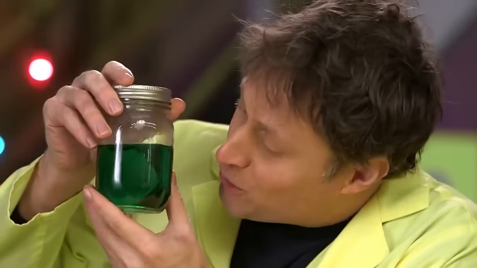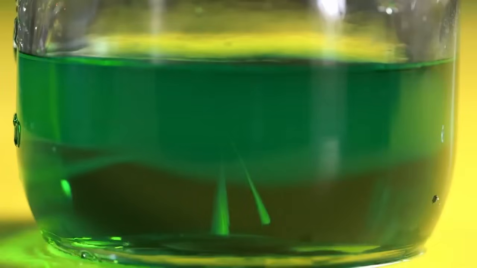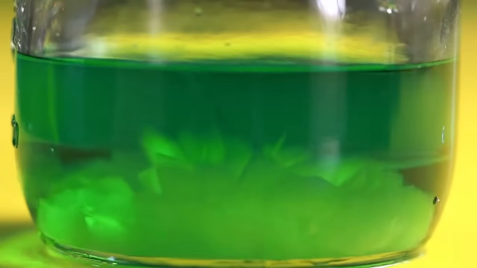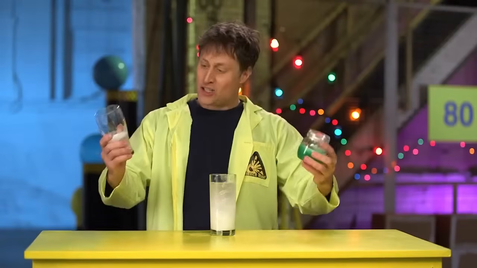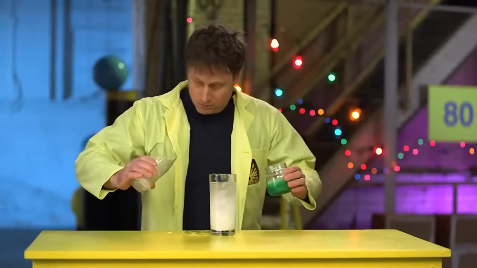I've colored this one green because, I don't know, science. Maybe it'll look cool. A tiny crystal on the end of the stick is all we need to start the reaction happening. Whoa! Wow. And there you go, sodium acetate. That one wasn't done yet.